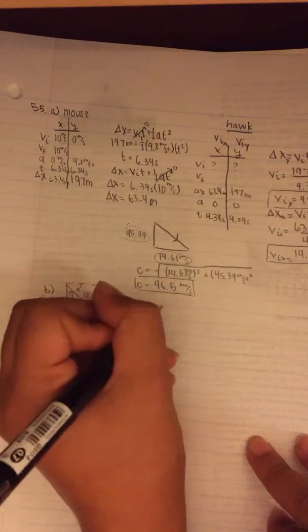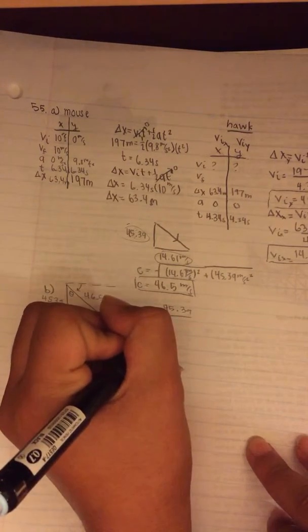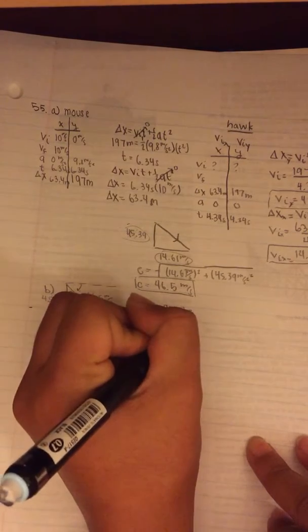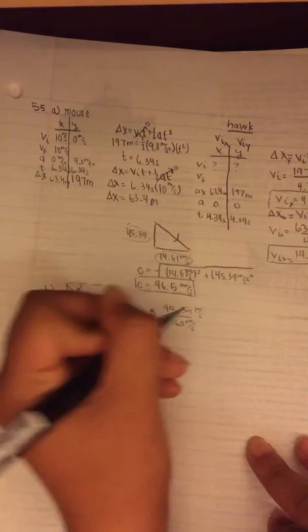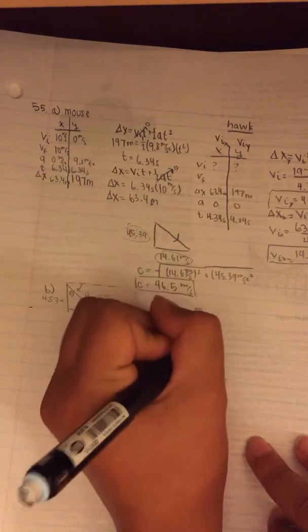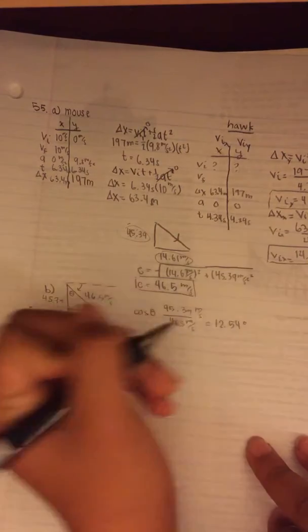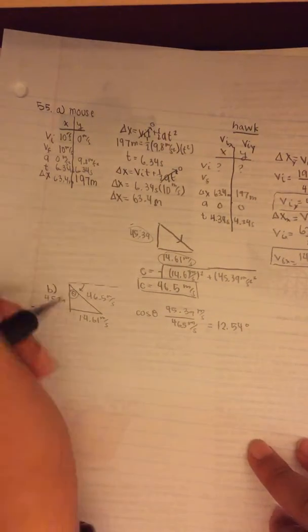Cosine theta equals 45.39 divided by 46.5, both of those meters per second, which gave me an angle of 12.54 degrees. So that's the theta, which is inside the triangle, but what you're trying to find is the outside, because that's the angle that it went from the horizontal.